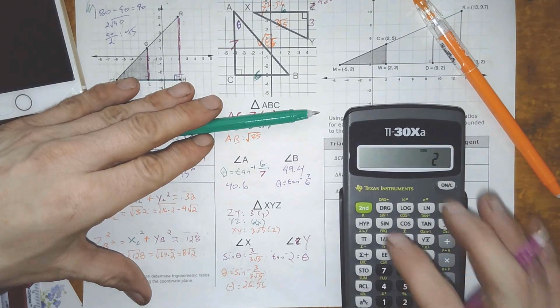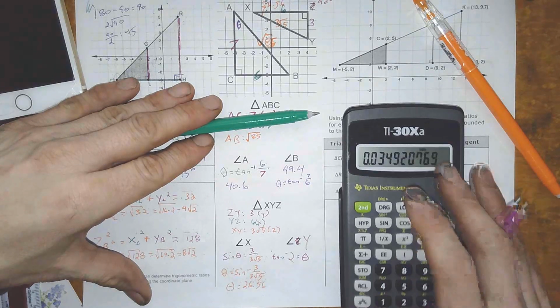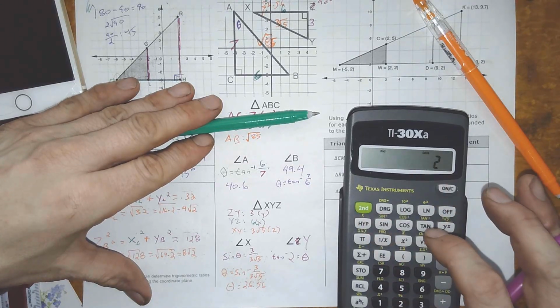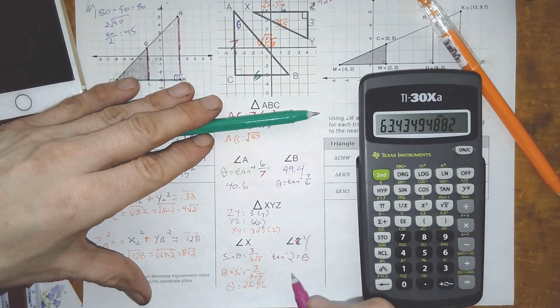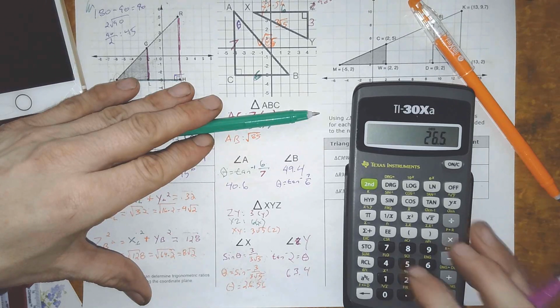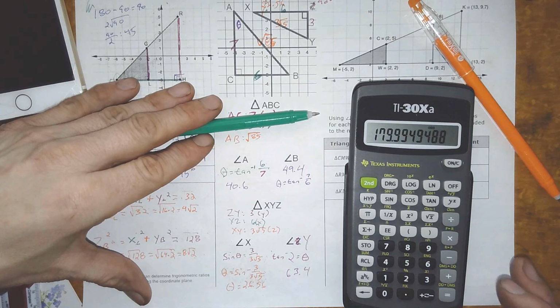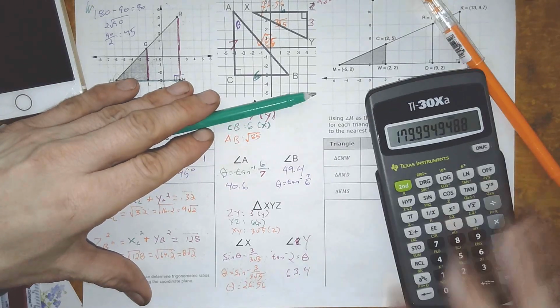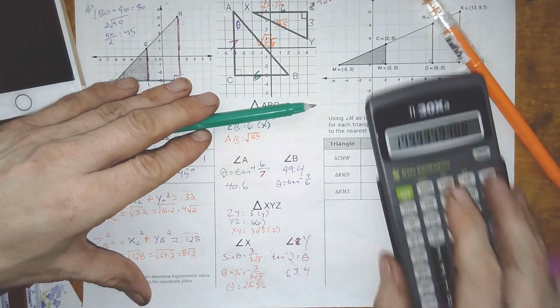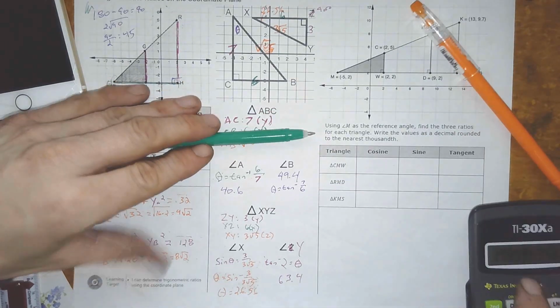If I go 2 and do inverse tangent, it's going to be 63.4. Okay, so if I add that plus 26.56, that's effectively 90, plus 90 equals 180. Okay, so those are correct, right? There's rounding error in there. That's why it's not exactly 180.